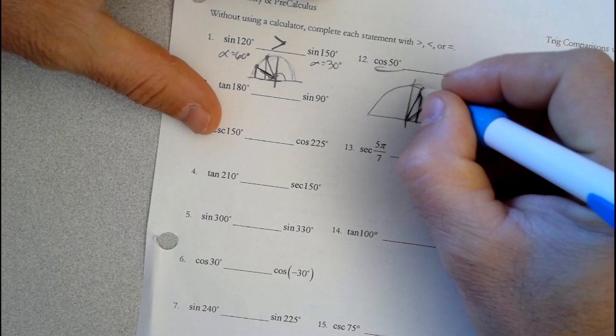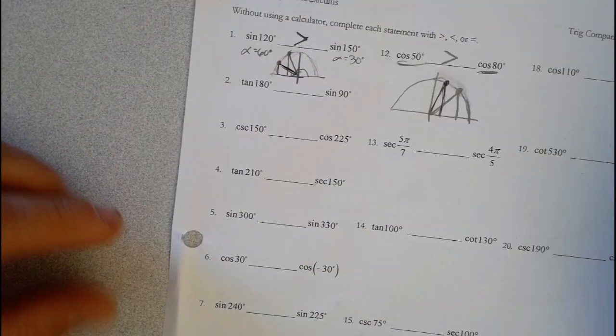Some people get worried when there's radians, and actually, just like I was telling you before, maybe they're not easier in this case. You just have to think about how close they are. So 5/7 and 4/5, well, we have 0, pi over 2, and pi. So they're both between 1 and 1.5.